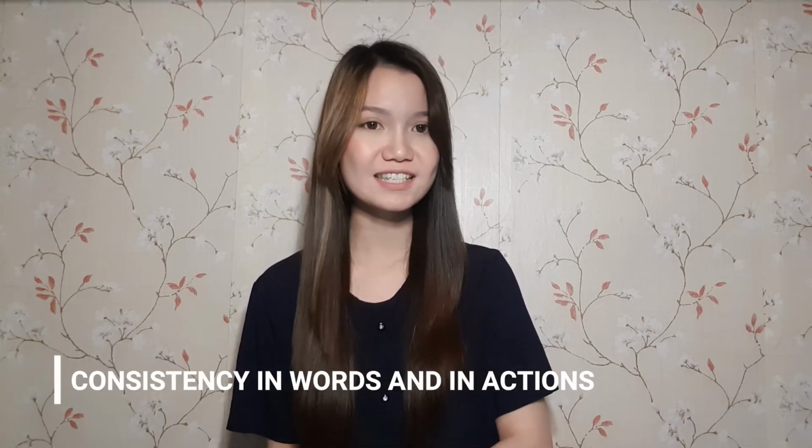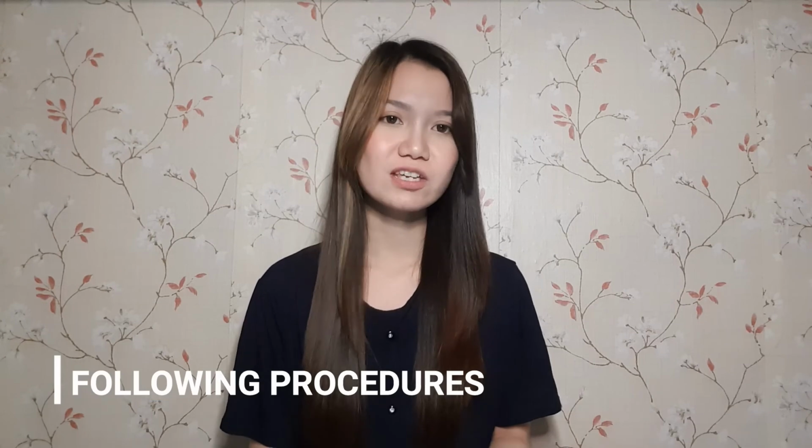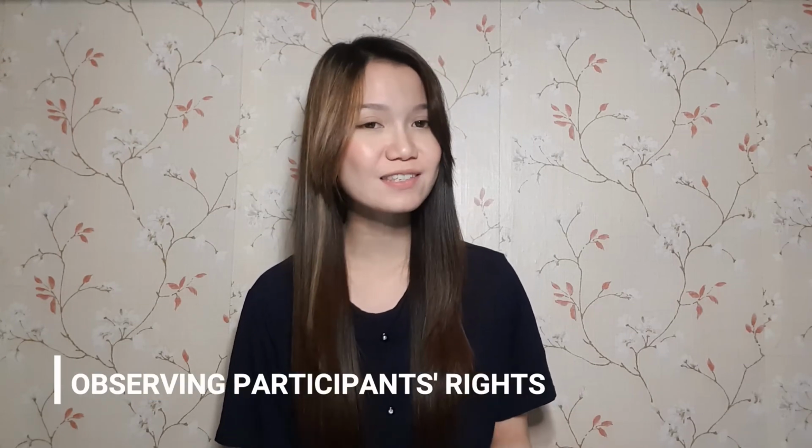Next is integrity. Keep your promises, follow the schedule that you've set, act with sincerity, and always strive for consistency in words and in actions. Next is carefulness. Always be careful in following the procedures, in observing the rights of your participants, and in keeping your records. Always avoid careless errors and negligence.